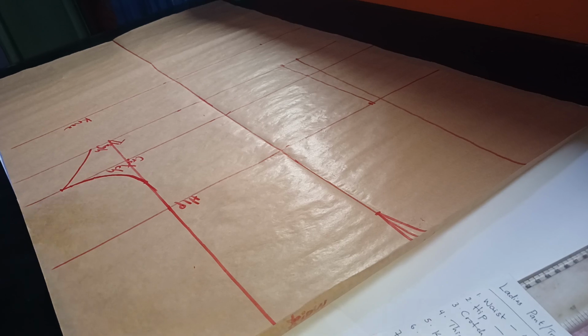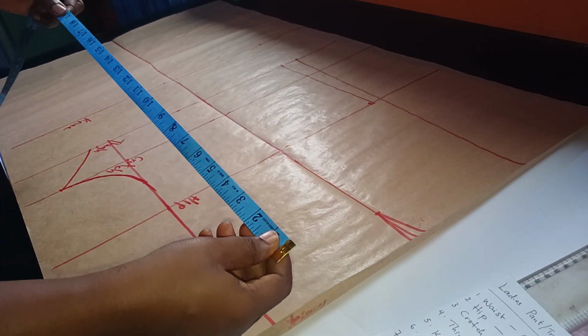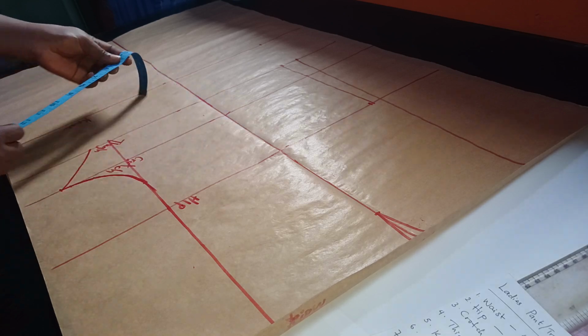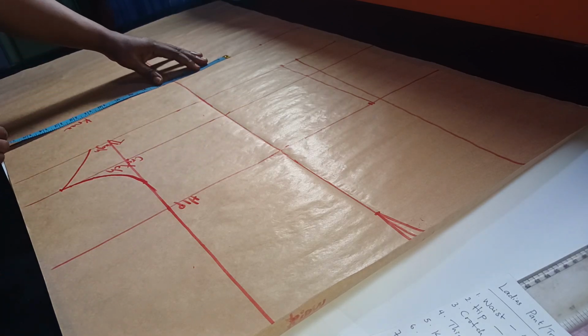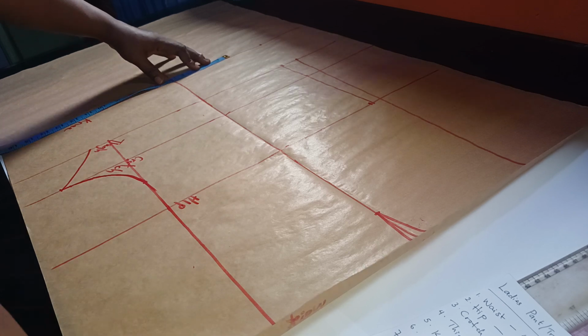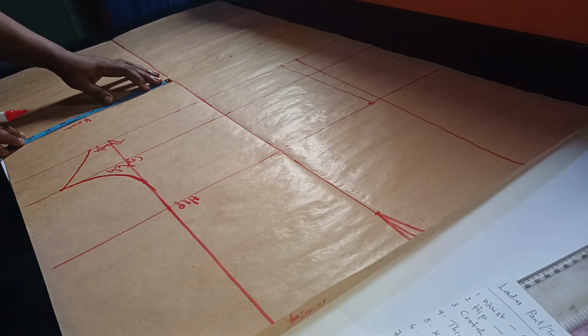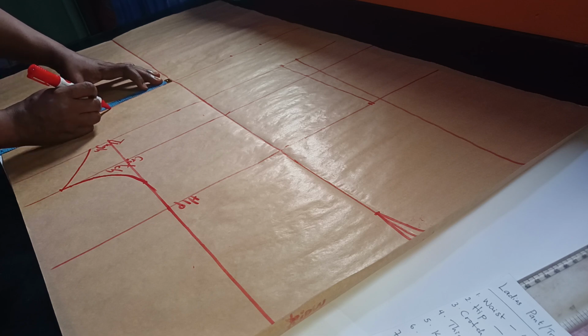We have 4.75. 19 divided by 4, we have 4.75. So on this nail line, measure 4.75 and mark it here. On this other side too, 4.75, we mark it here.